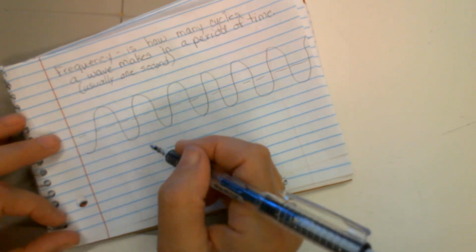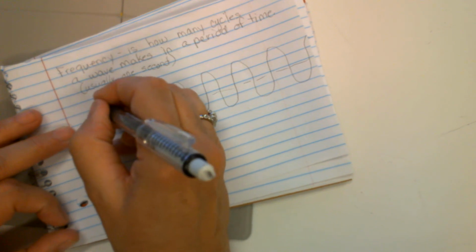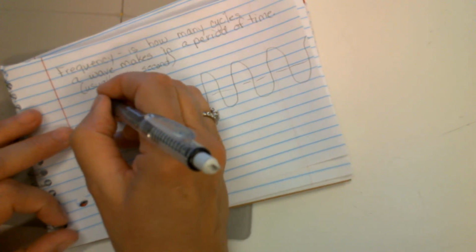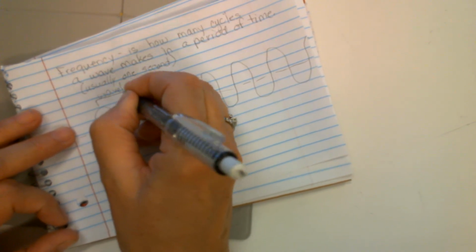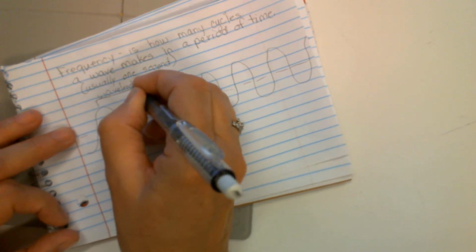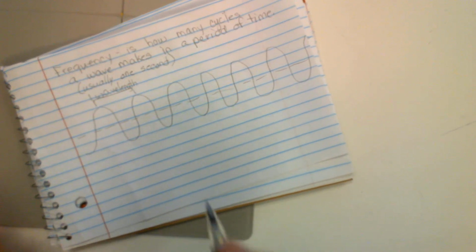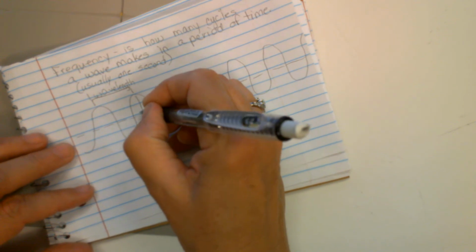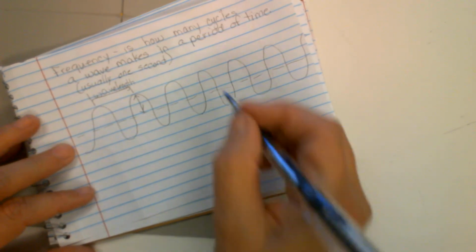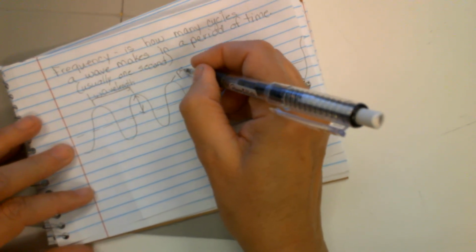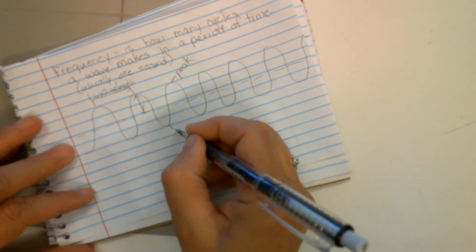Okay, so we know that one wavelength goes from here to here. Okay, so that's one wavelength. We know from here to here is our amplitude, correct? We know this is called our peak, and this is called our trough.